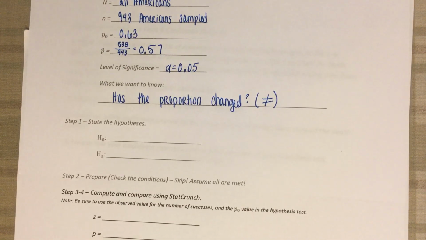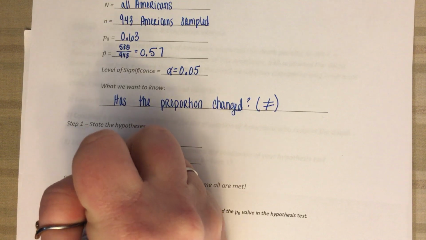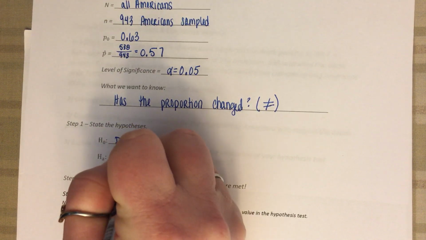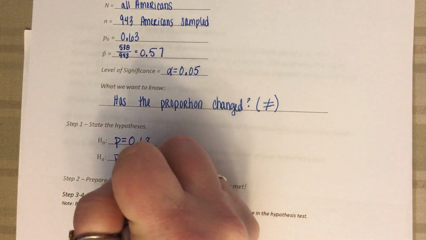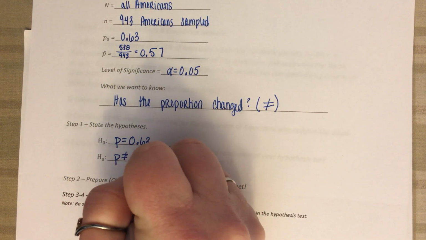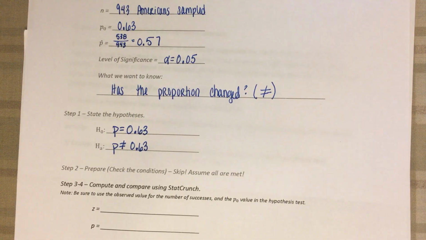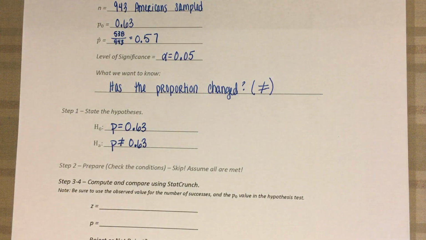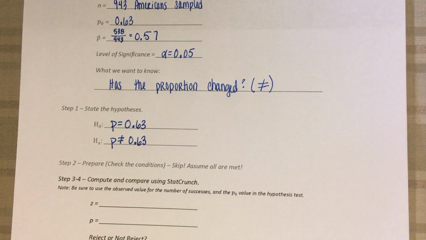So our null hypothesis, we're going to use our P-naught, or P sub 0 value: P equals 0.63, and our alternative hypothesis, P does not equal 0.63. We're going to skip our conditions in this particular example. Then we're going to go to StatCrunch. In StatCrunch, we are going to go to our 1 proportion Z statistics, just like we do for 7.4, just like we have for the other sections.